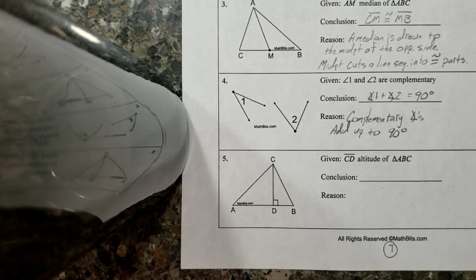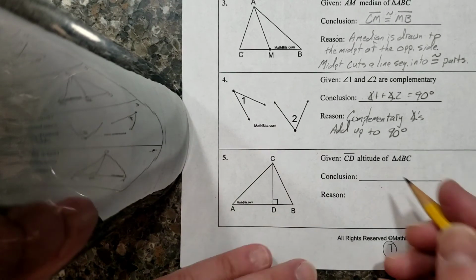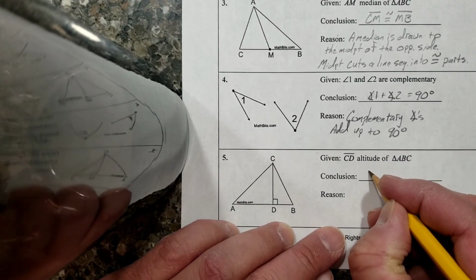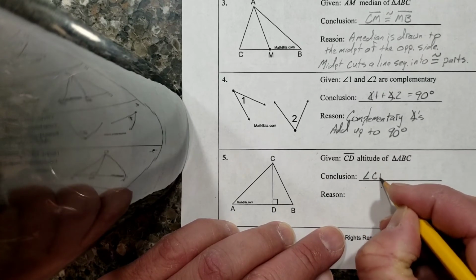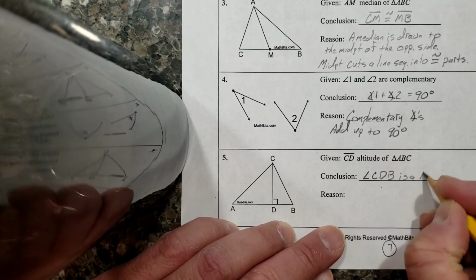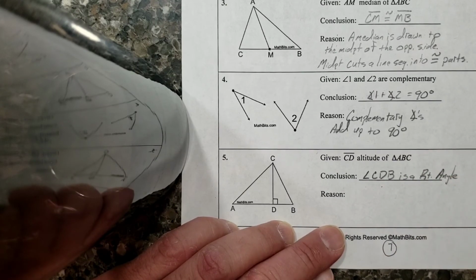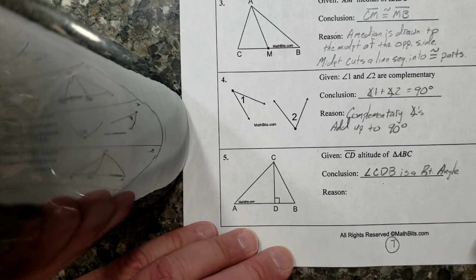Given CD is the altitude of triangle ABC, our conclusion is that angle CDB is a right angle. Now again, we have to take a 2-step approach to this.